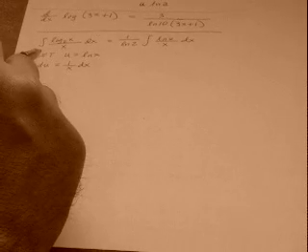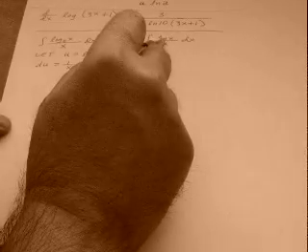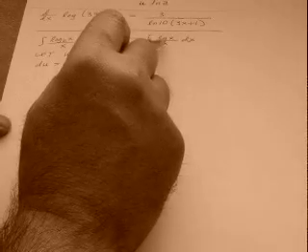So now you can do a u substitution. Let u equal ln of x. And so du is 1 over x dx. So that covers everything we have except the 1 over ln 2. The u covers the numerator, and the du covers the 1 over x dx.